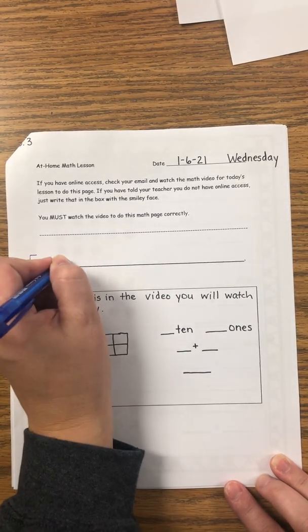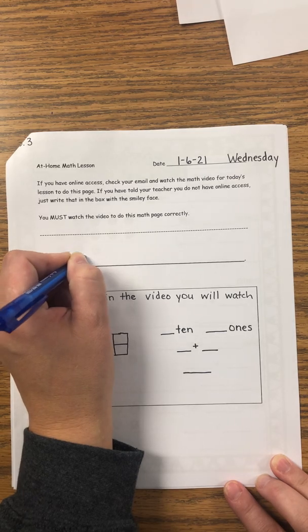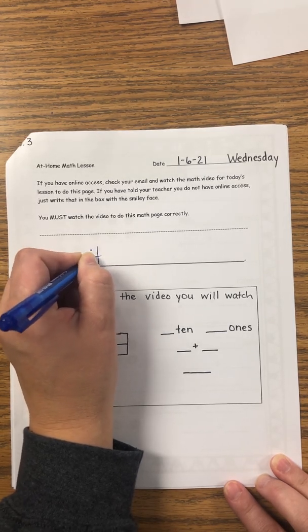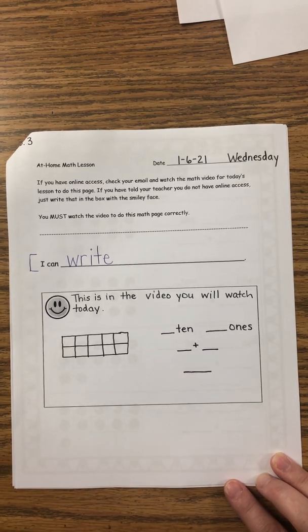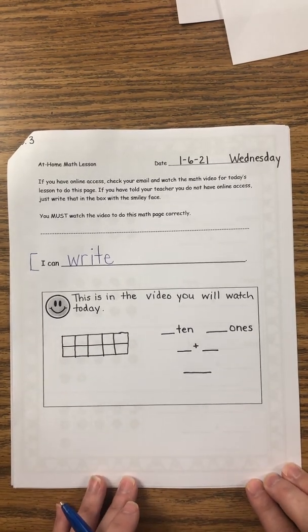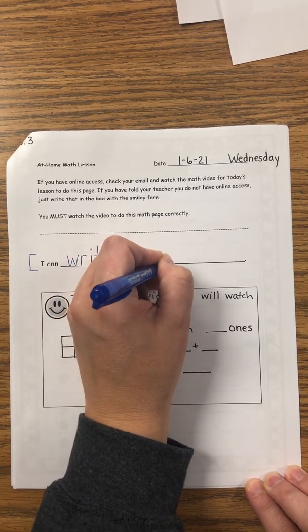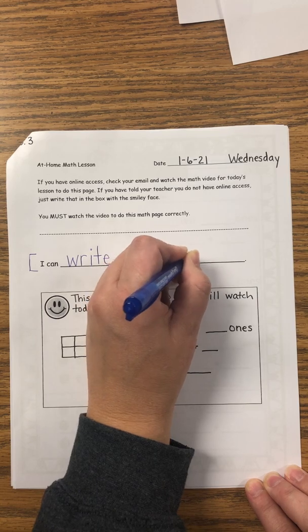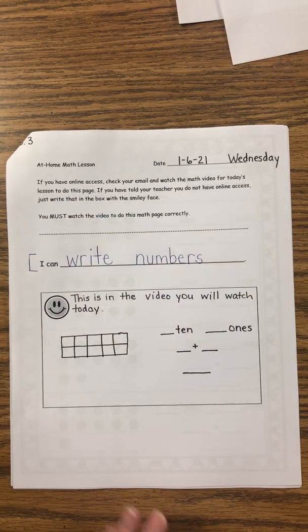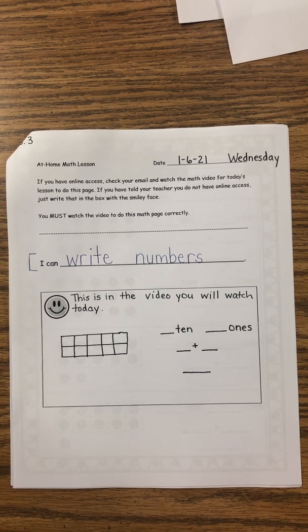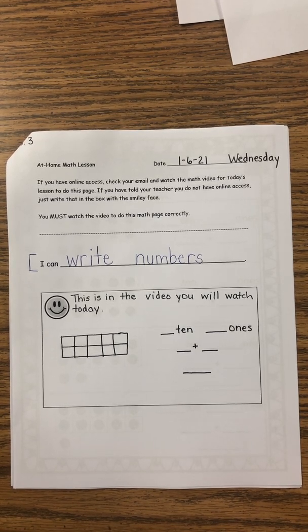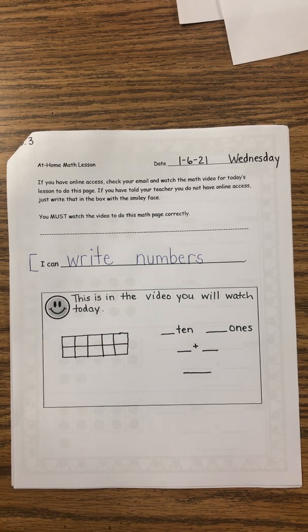I can write numbers. That's all we're going to put on our line, simply because we don't have a whole lot of space. But really, our I can statement, if you were at school, the one that we would say together would be, I can write numbers in many ways, because we are showing today that we can write numbers in many different ways. So I'll give you a second to finish writing that sentence.